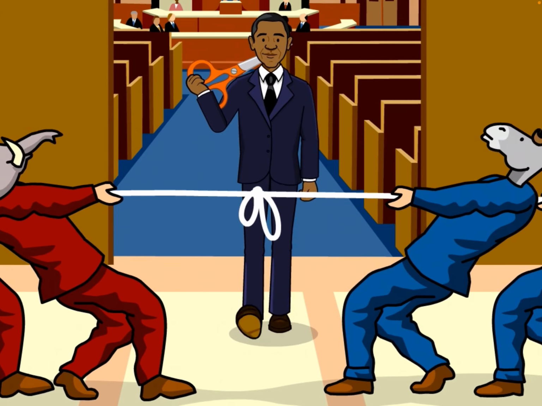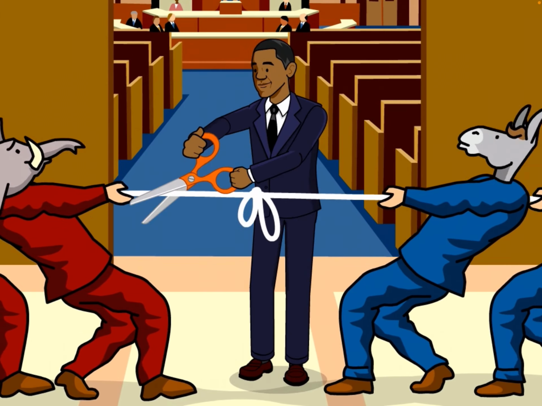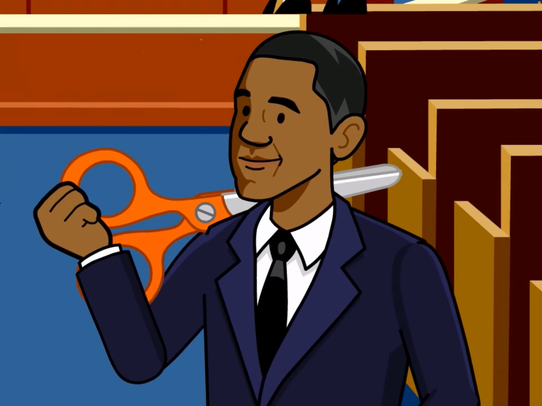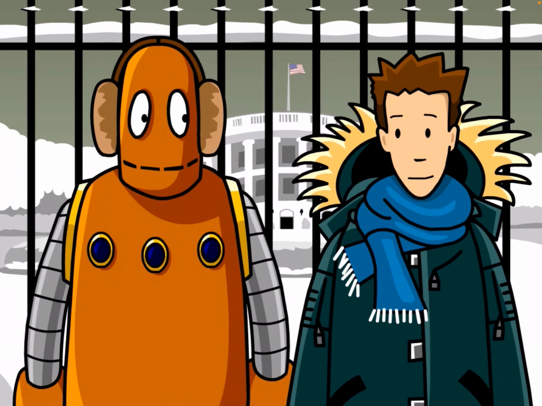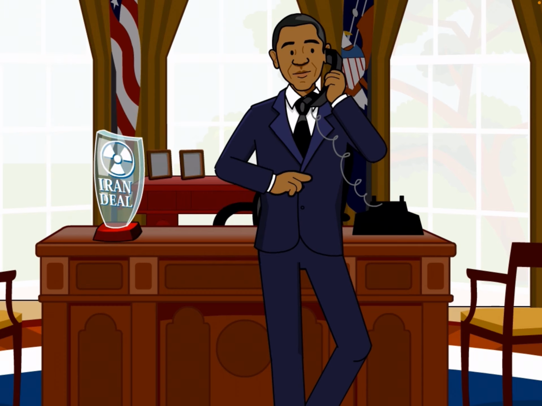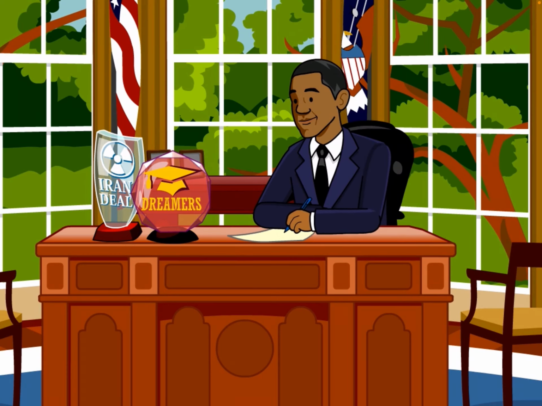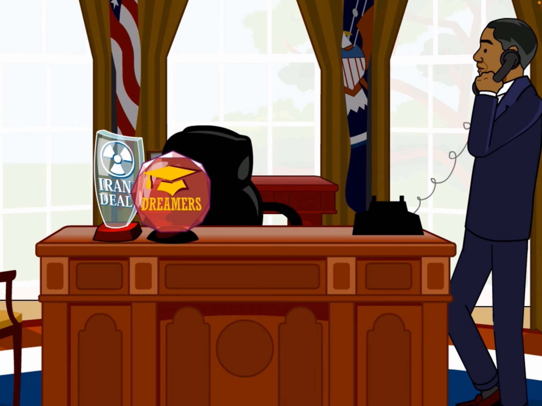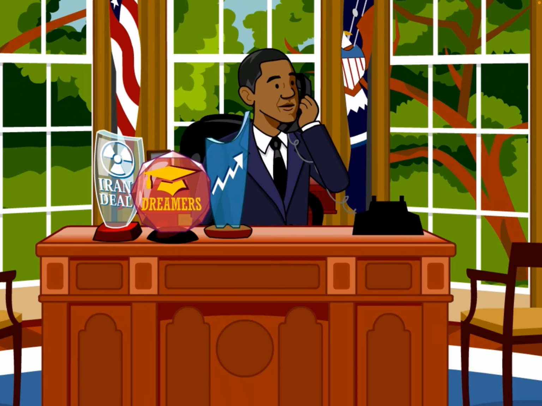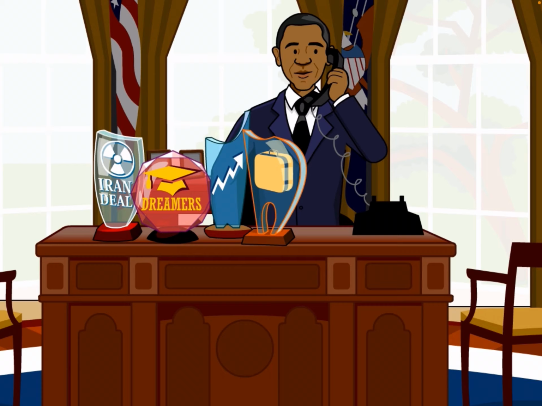So in his second term, Obama used the power of the presidency to act on his own. Like forging a deal with Iran to halt its nuclear weapons program, and protecting the children of undocumented immigrants from being deported. Meanwhile, Obama's steady economic leadership was bearing fruit. By the end of 2016, the stock market had tripled in value from when he took office, and unemployment sank as Americans returned to work. Plus, more people than ever could afford health insurance.